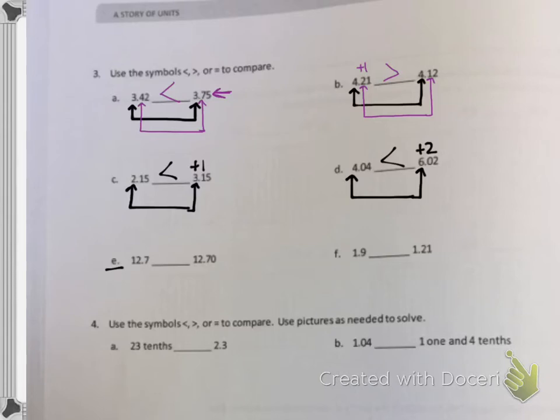So let's focus on this 10. So we have 1 ten and we have 1 ten. So that's the same. We have 2 ones, and we have 2 ones. So they're the same. So far we're equal to.